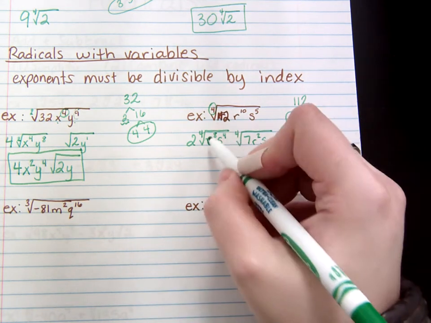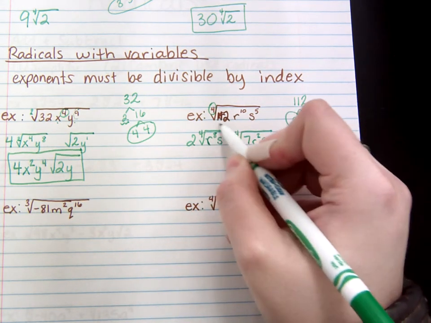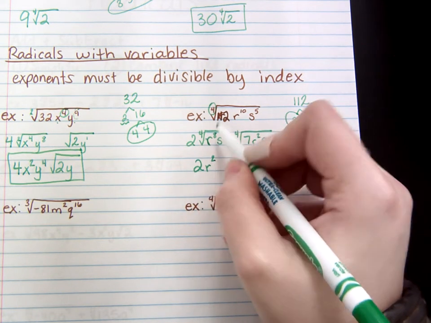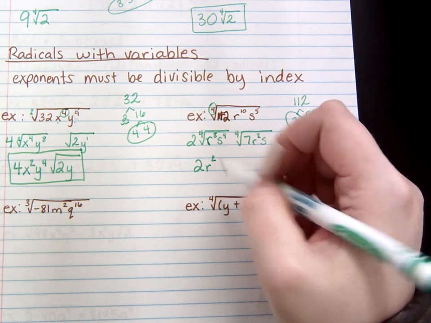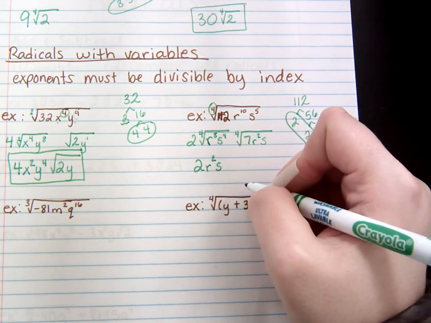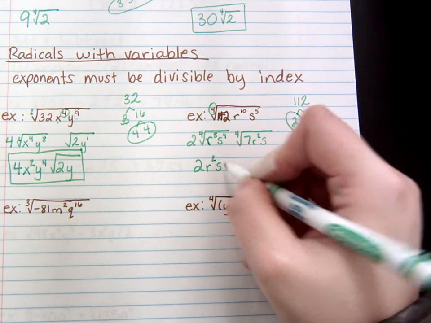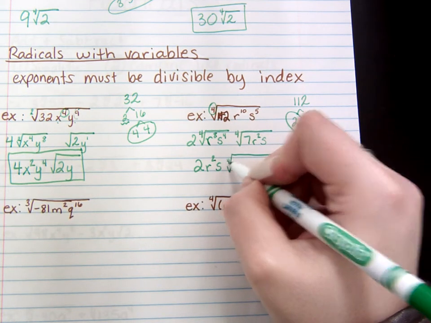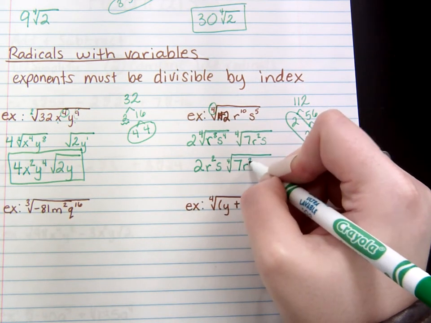Now I'm going to fourth root these to get 2r squared. Remember, you take exponent divided by index. S, technically s to the first power, but you don't have to write an exponent of 1. And then fourth root of my leftovers.